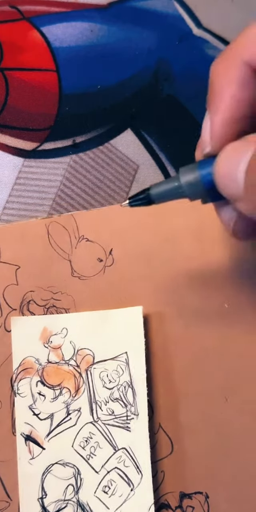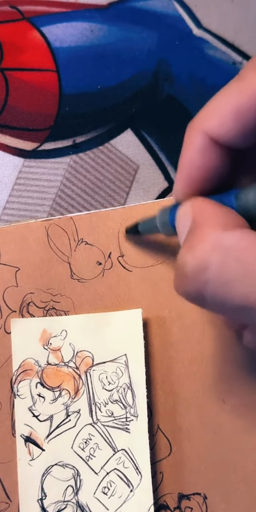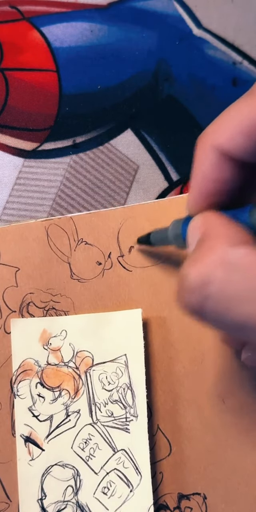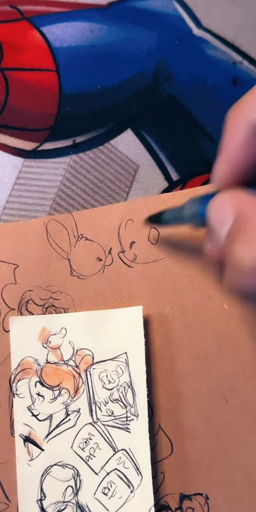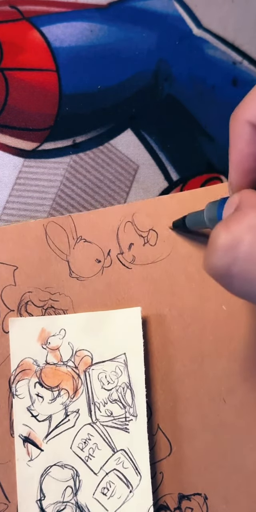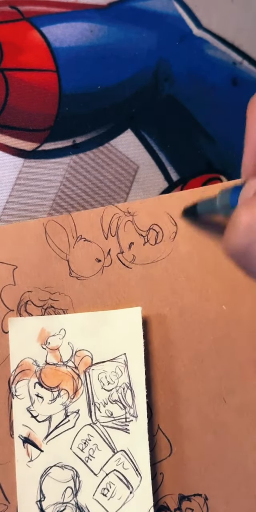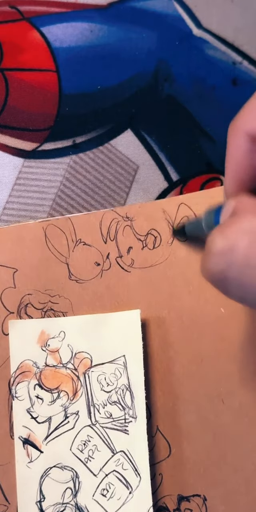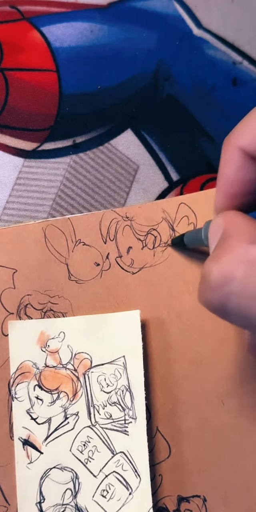And I draw pinups all the time so that I can draw them with my cute, silly animals. And that is what I like to draw. That is my preferred artwork if I get to choose it, right?